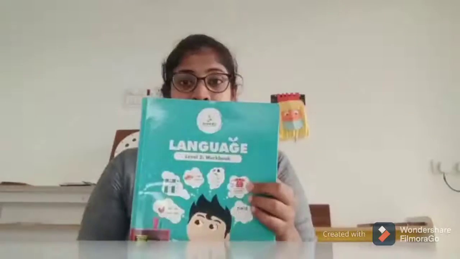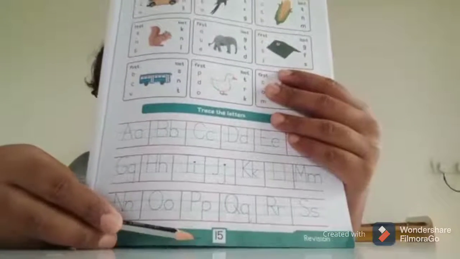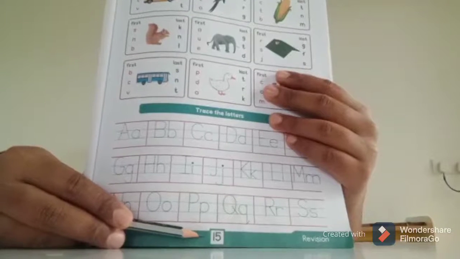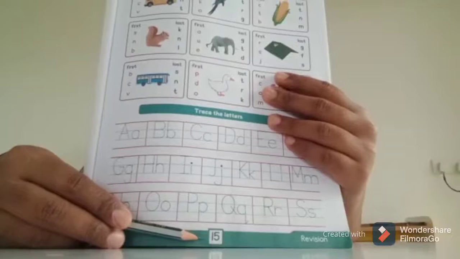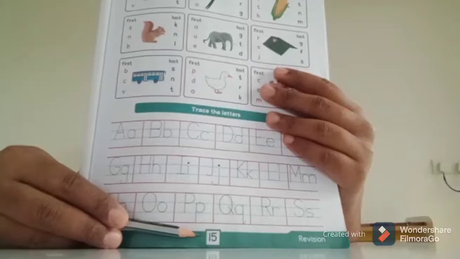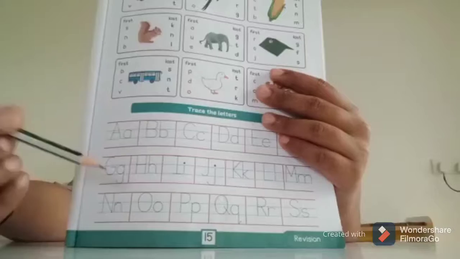Okay, children. Now let us continue writing. So what are we going to write today? Today we are going to write in the language workbook. What's the page number? It is 15. Yes. So be ready with your language workbook, page number 15. Okay? Yes. So let's begin.